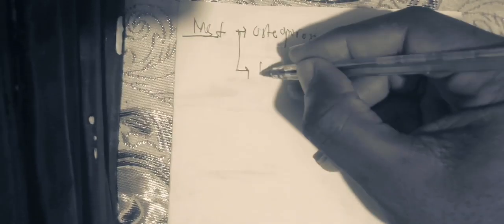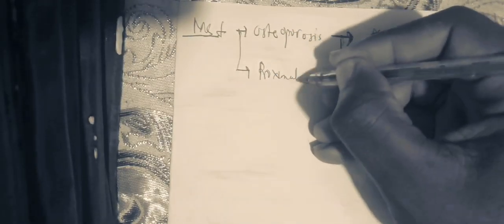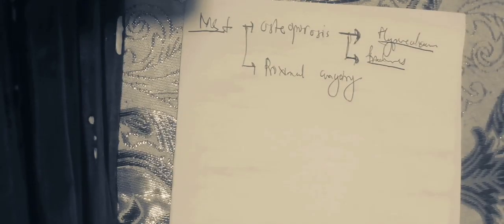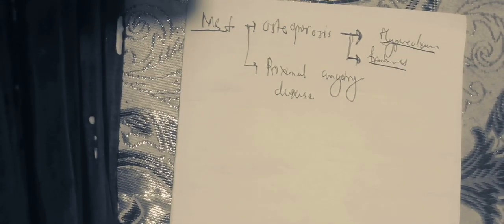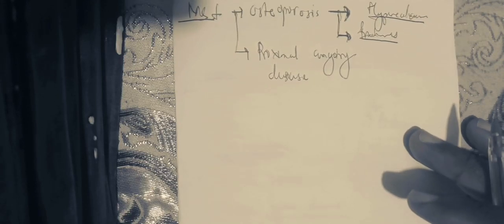Now, after osteoporosis in the musculoskeletal system, you can have a proximal amyotrophy. Is it clear? It means that the muscles of the proximal regions are going to atrophy. It is also called disuse amyotrophy. You're not using the muscle, it means that you are going to become cachexic. The muscles are going to be atrophied. Is it clear? So a proximal amyotrophy or proximal muscle atrophy. That is for the musculoskeletal system. So those are the complications that you can have.